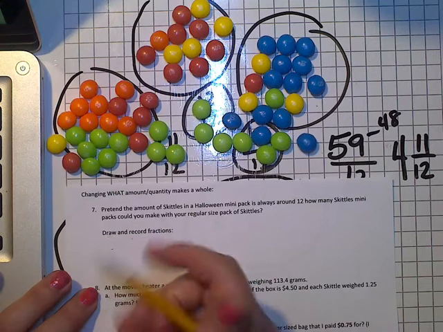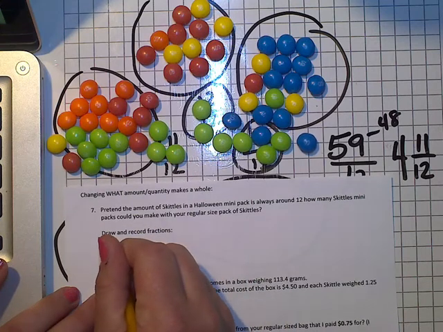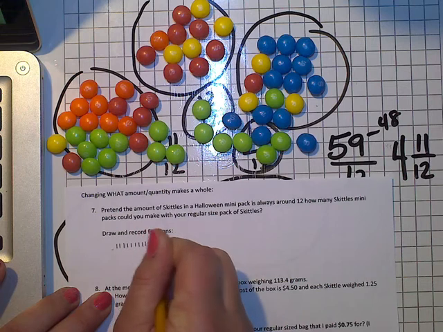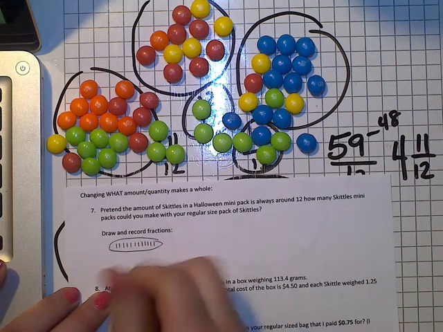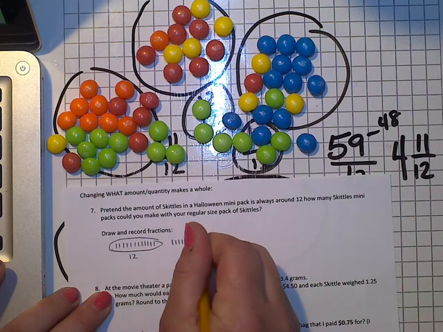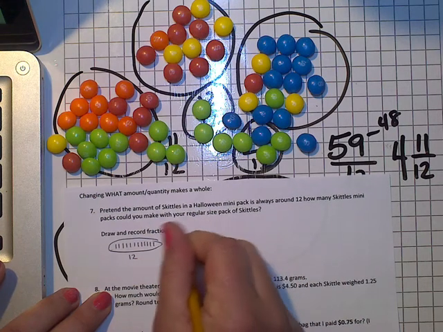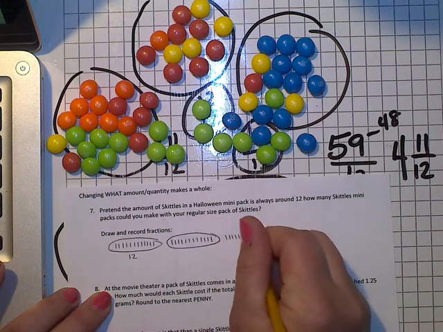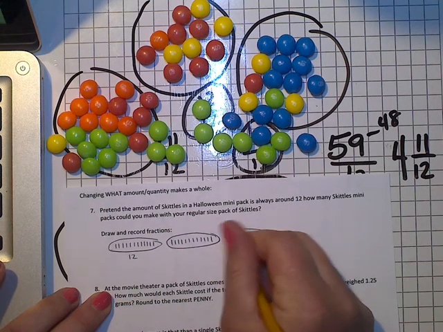Draw and record your fractions. So we had 1, 2, 3, 4, 5, 6, 7, 8, 9, 10, 11, 12. One pack. 1, 2, 3, 4, 5, 6, 7, 8, 9, 10, 11, 12. Another pack. Another pack.